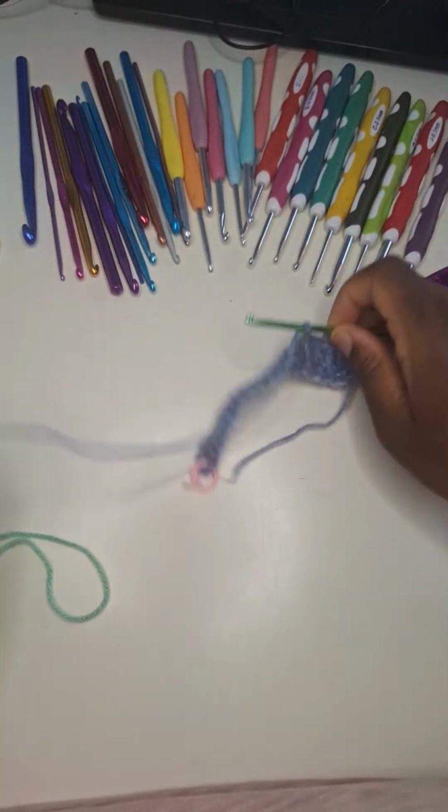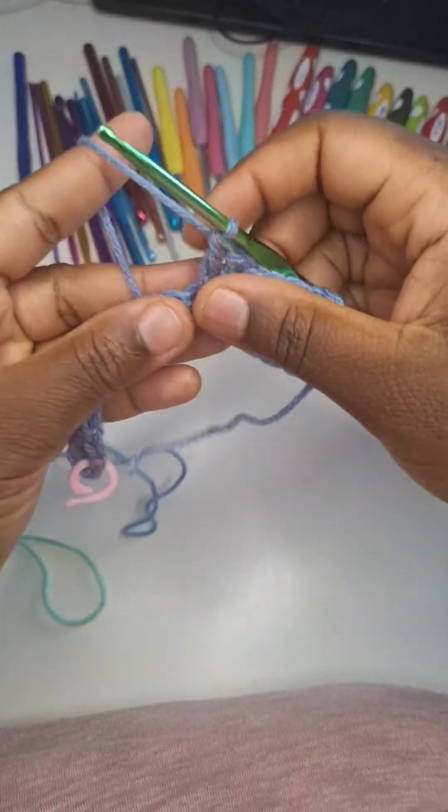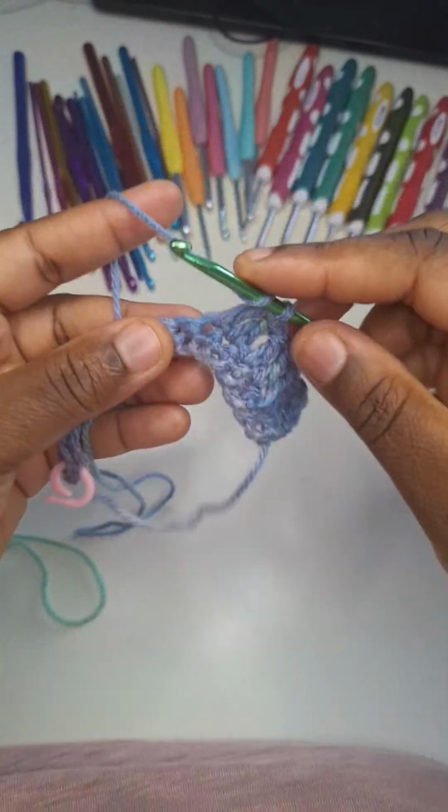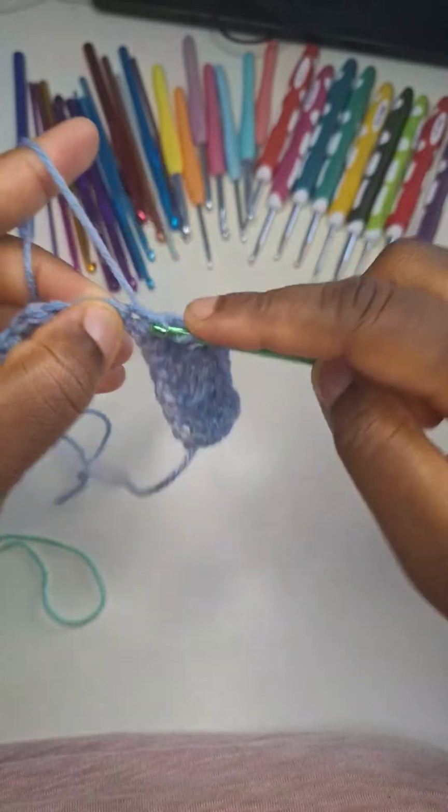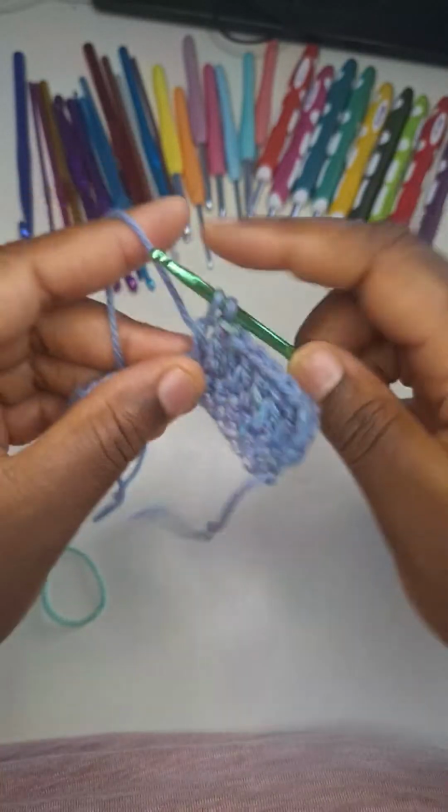Okay, so now I'm going to carry on placing 1 double crochet into each stitch.